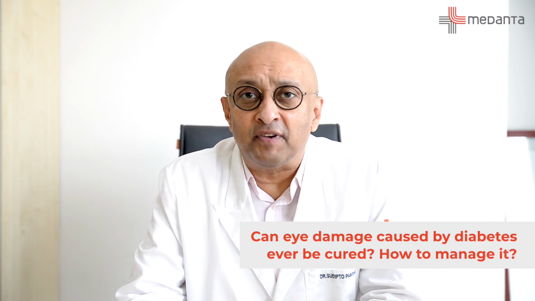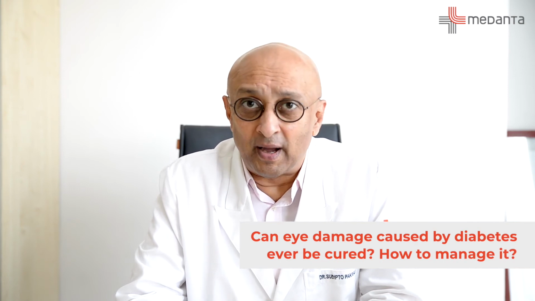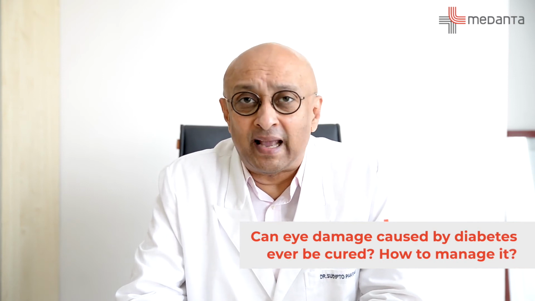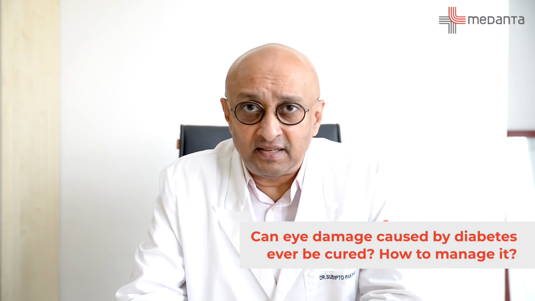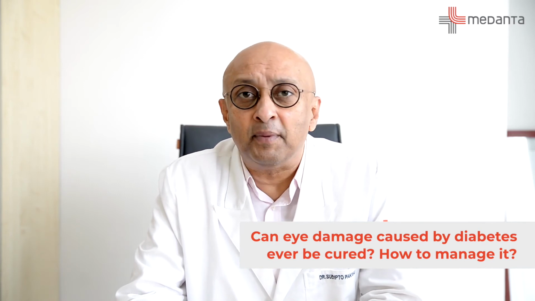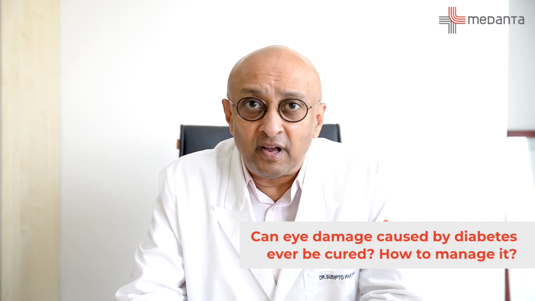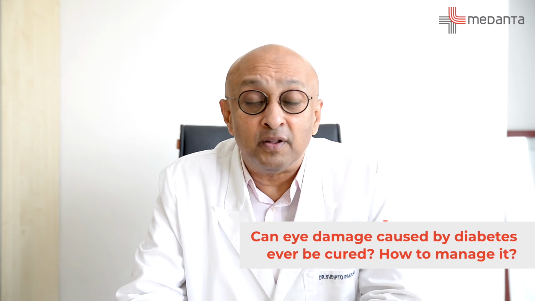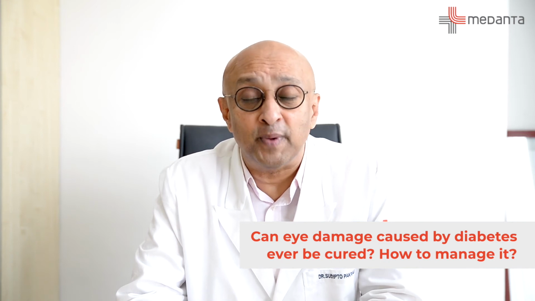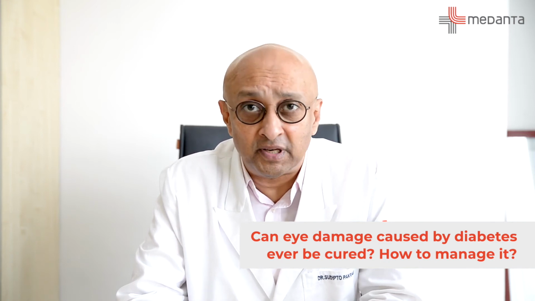Treatment and management of diabetes is preventive by and large. If you have a cataract, that can be operated. If you have changes of diabetic retinopathy, they are managed with laser, which is preventive, to burn those areas which are hypoxic, which means there's less oxygen availability.